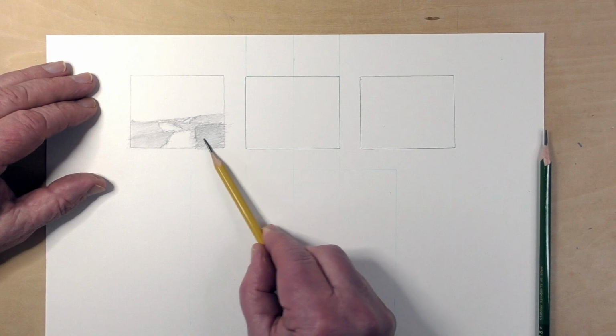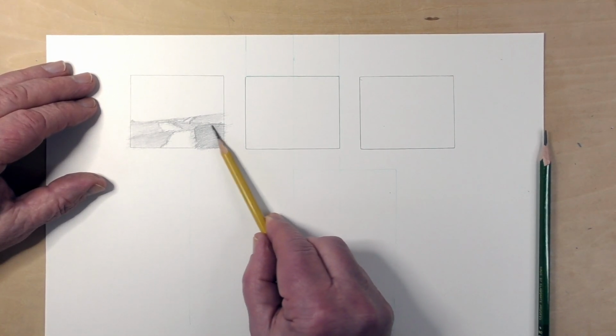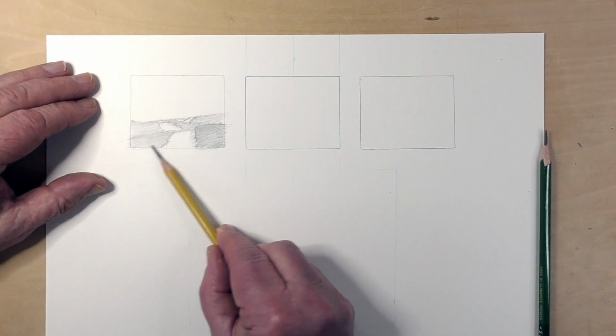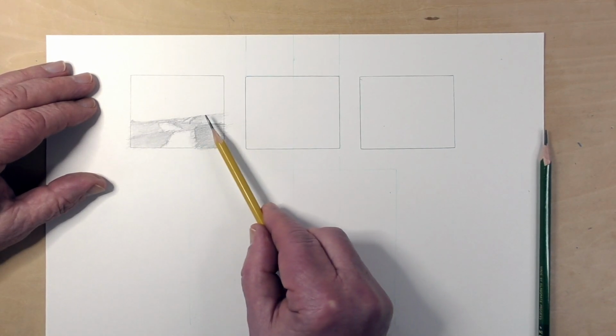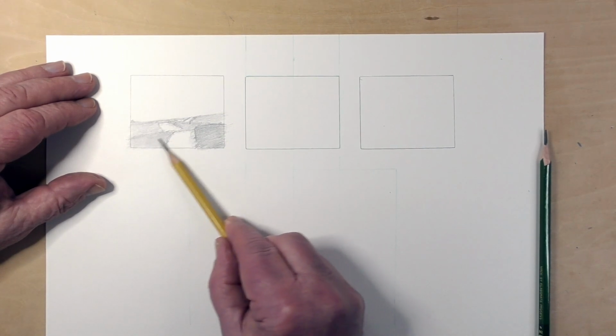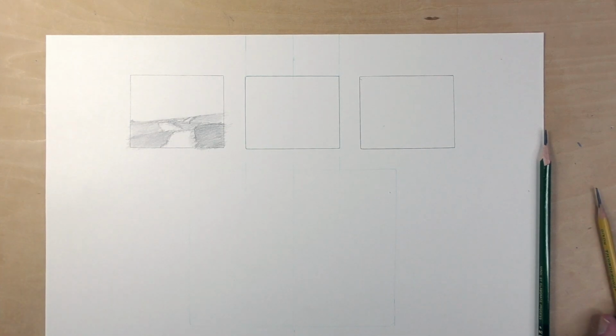Also, I'm using greater contrast in the foreground, and this will bring it forward even more, and the picture in the background will be quite small and light.